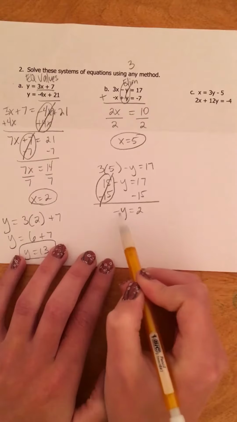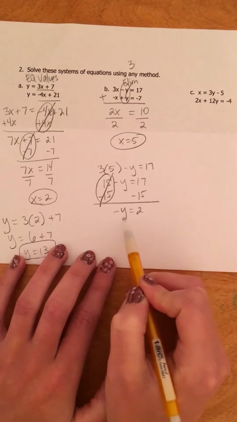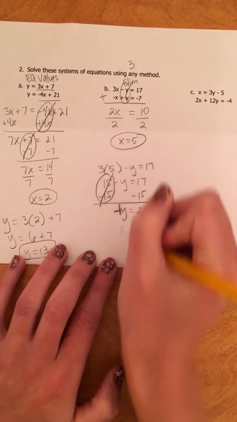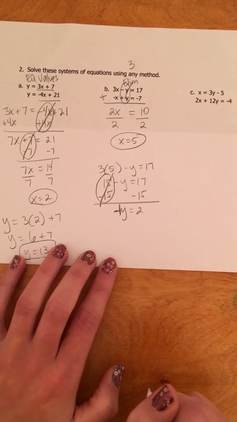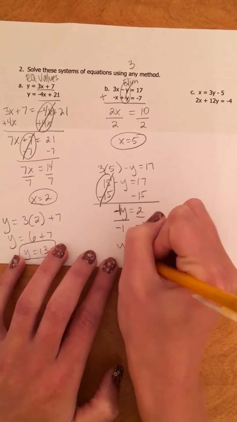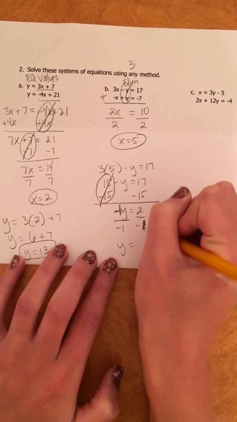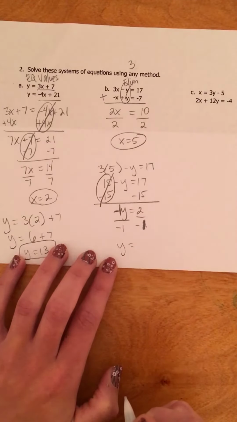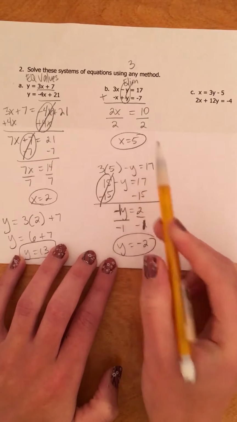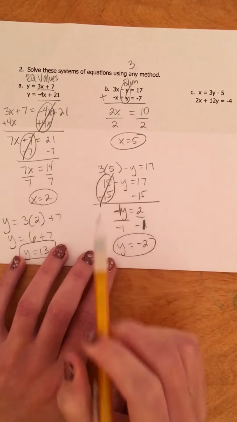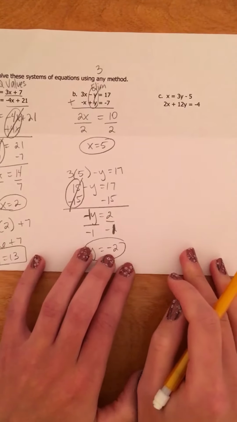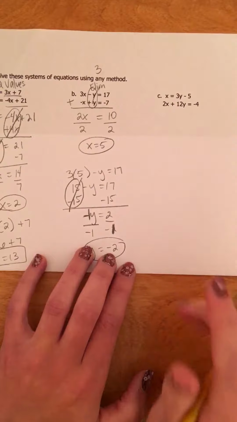Okay? So negative y equals 2. I don't want that. I want regular y, positive y. So I can think about this as negative 1y instead of just a negative sign in front. So let's divide by negative 1. So y equals, oops, that's supposed to be a 1 right there. So 2 divided by negative 1 gives me negative 2. So now I have 2 solutions, an x and a y, for that part B system of equations. And we did elimination there. Okay, part C, last one, we're going to use substitution.